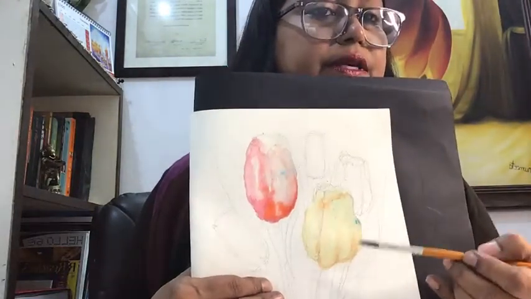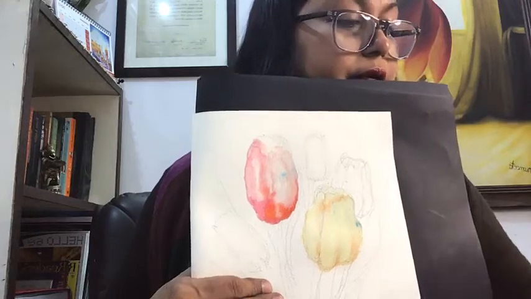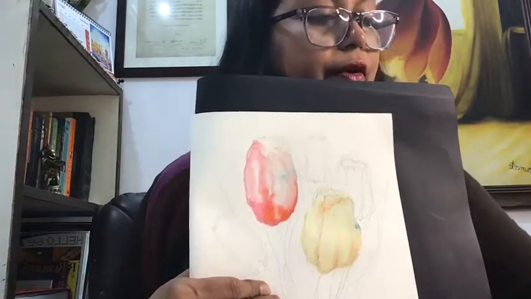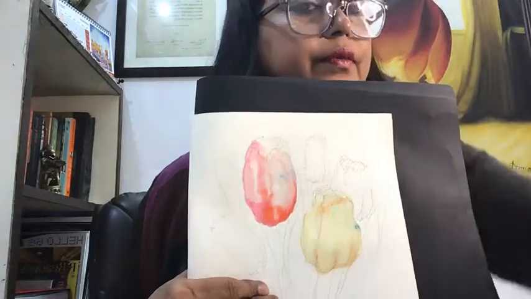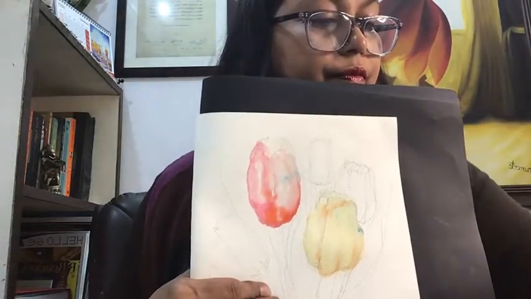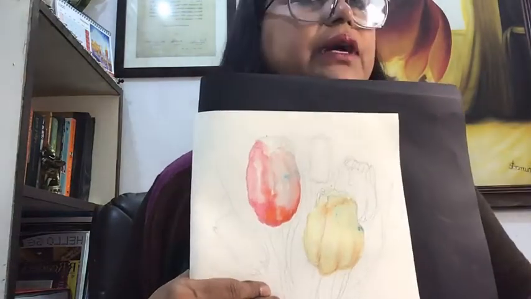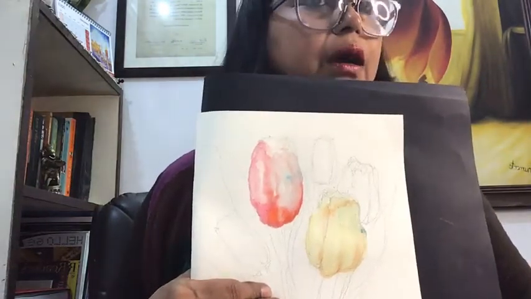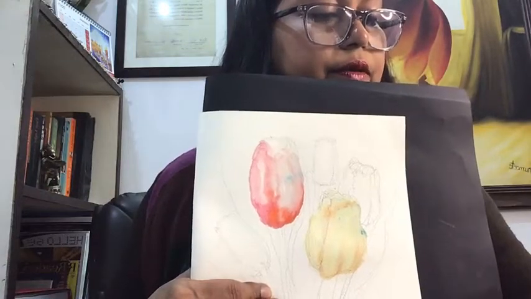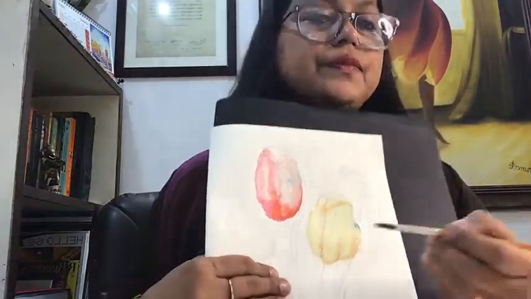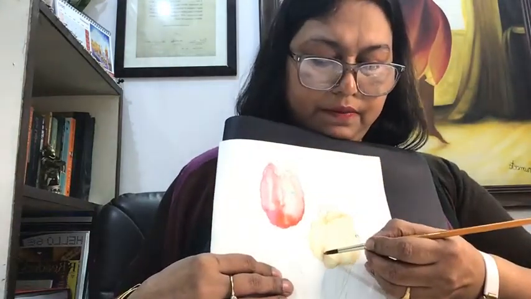So this is the first tulip, and I am going to use a bit of orange color. The most important thing in watercolor is don't go dark too fast. So you have to go very tentatively, you know. You go very slowly.